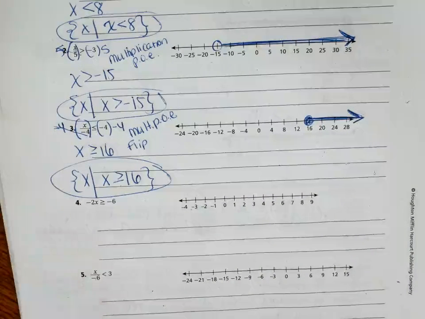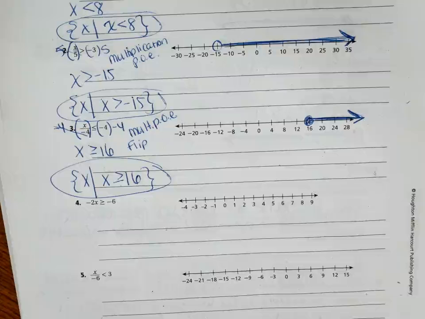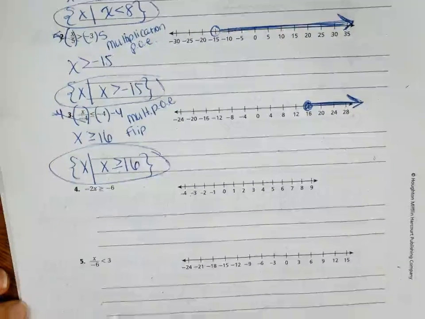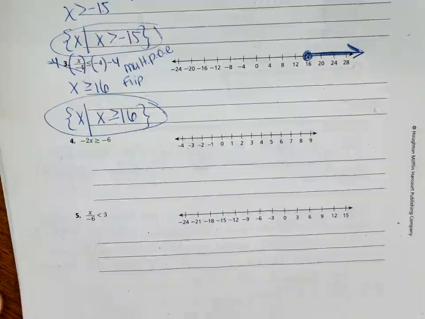All right, so I multiplied by -4 on both sides, multiplication property of equality, and then I had to flip my sign. So I got x is greater than or equal to 16. Your solution set would be x such that x is greater than or equal to 16, closed on the 16, shaded towards the right, towards the positive numbers. Try number 4.